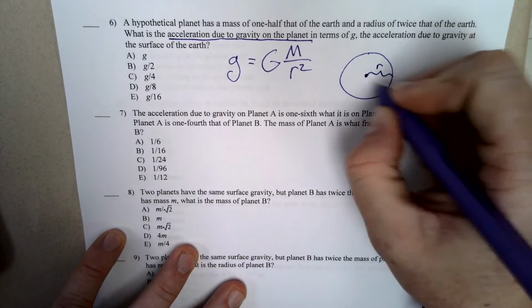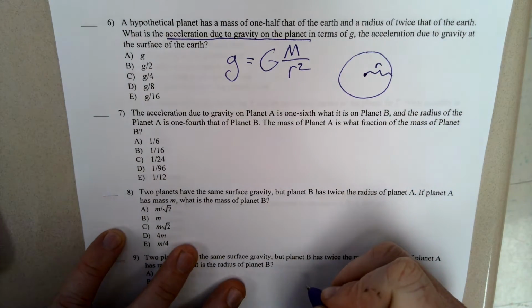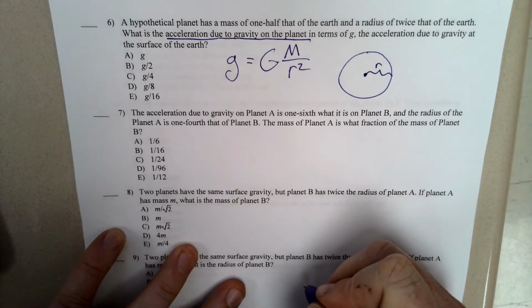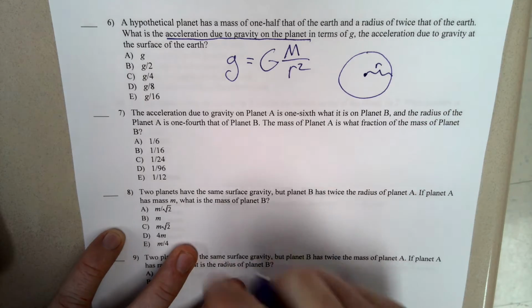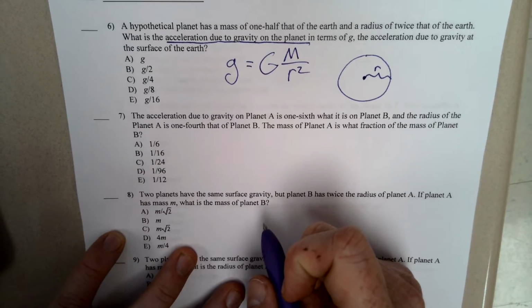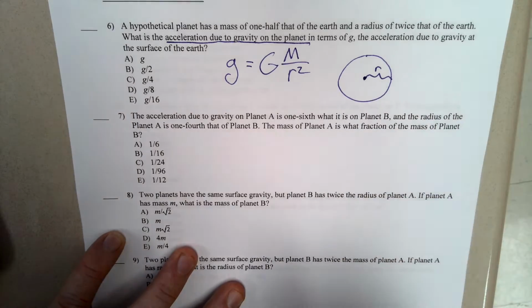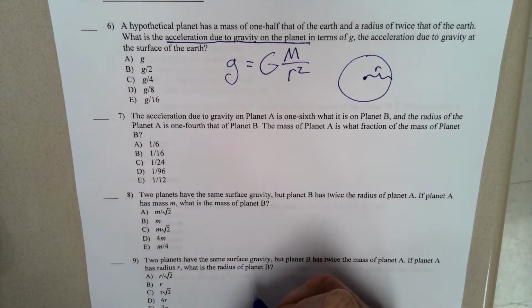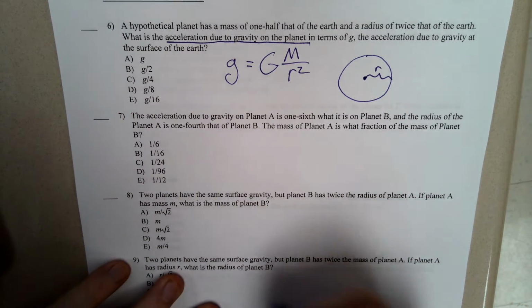On the surface, you are one planet radius away from the center. So the radius of a planet does have some impact on the acceleration due to gravity. When things get more dense, then that is where you're going to have stronger gravity.